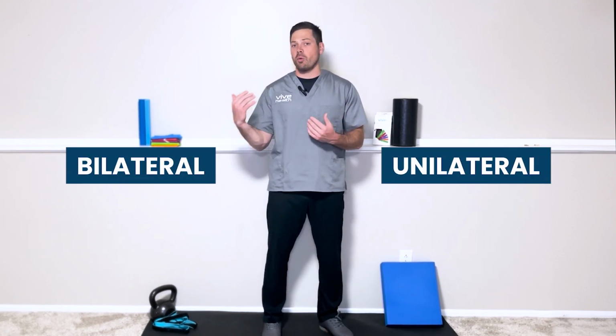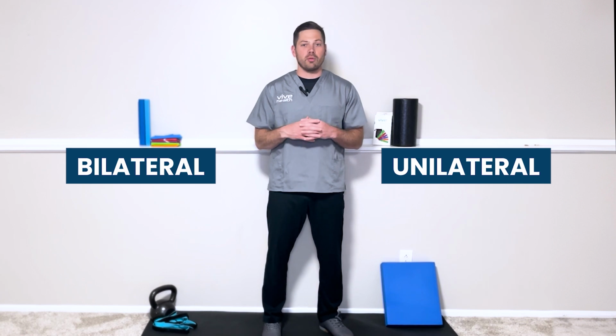So all three of these conditions are going to present just a little bit different, but the biggest thing to note here is these are typically those gradual onset conditions, those conditions that happen over time as we age. So typically what we're going to see with all three of these conditions is generalized stiffness of the lumbar spine. It can either be bilateral or unilateral. You might feel it more strongly on one side, or it might feel more central to you.